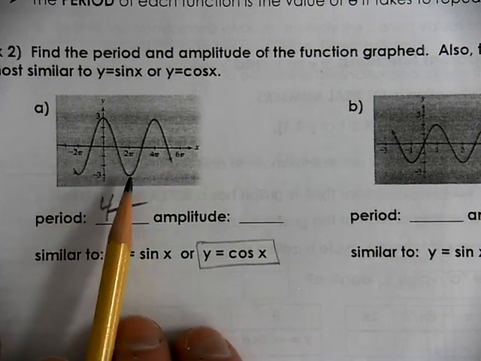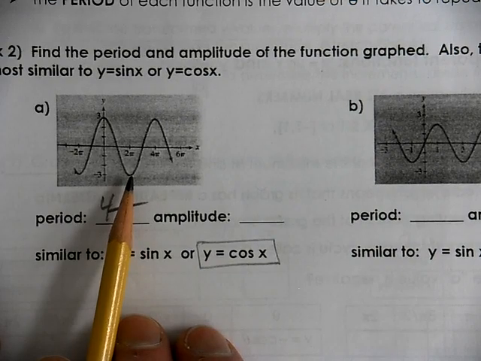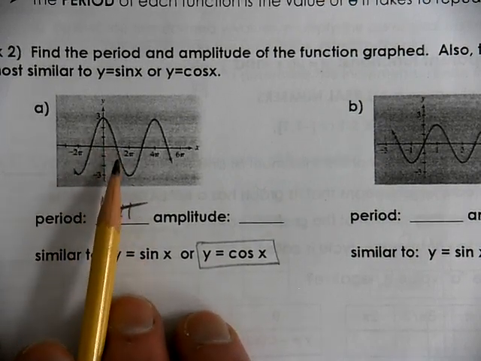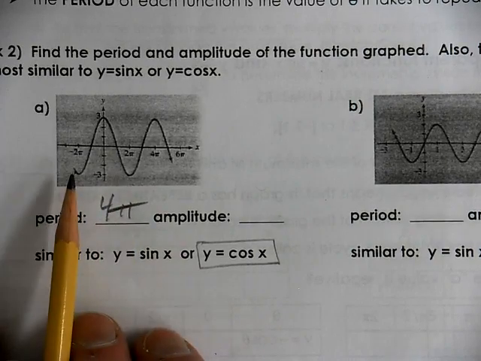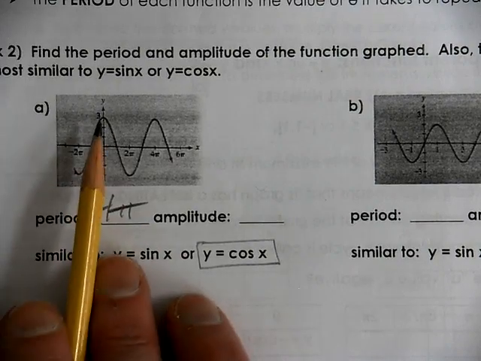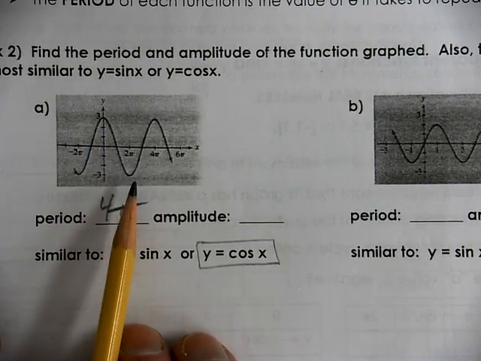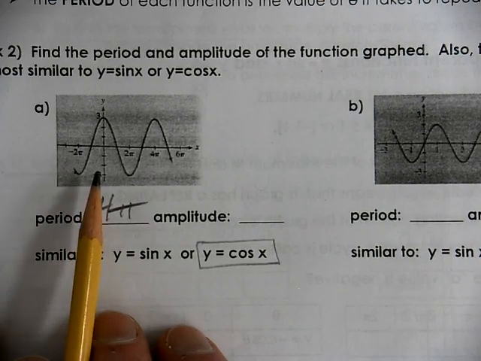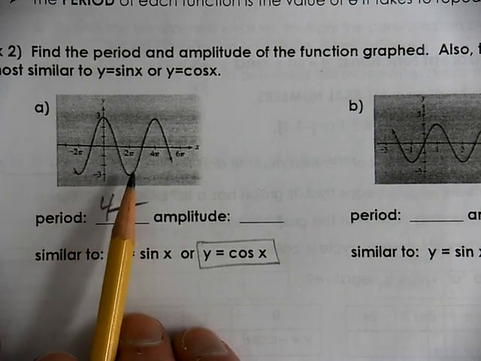Or from minimum to minimum, if you want to recognize your graph there. Your graph is going through this cycle. The cycle is the path of the graph. Typically we graph one cycle, and that would be 1 pi, 2 pi, 3 pi, 4 pi.